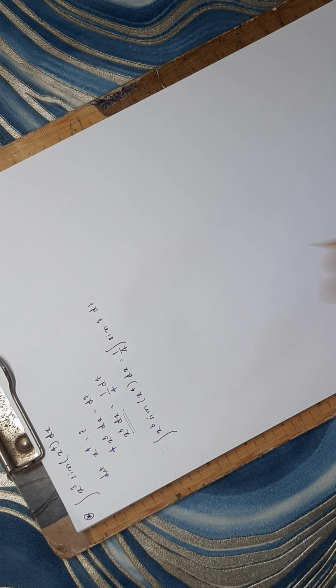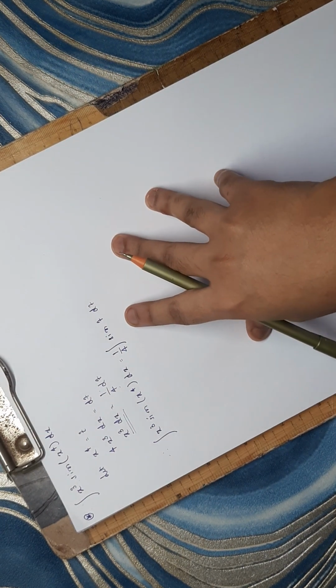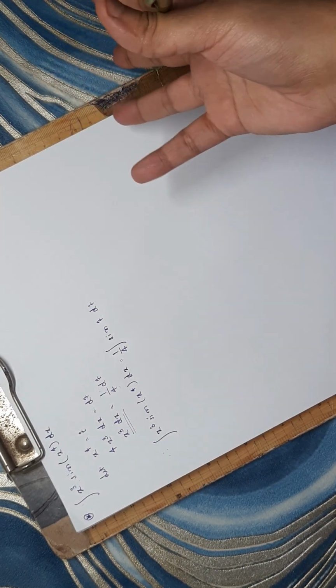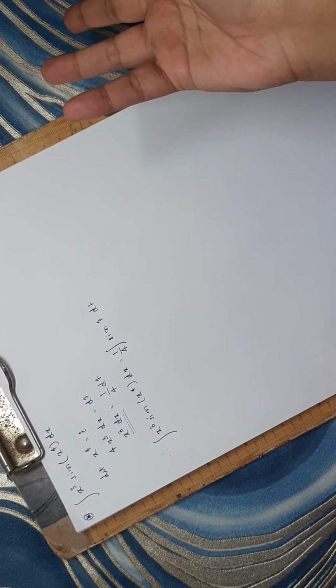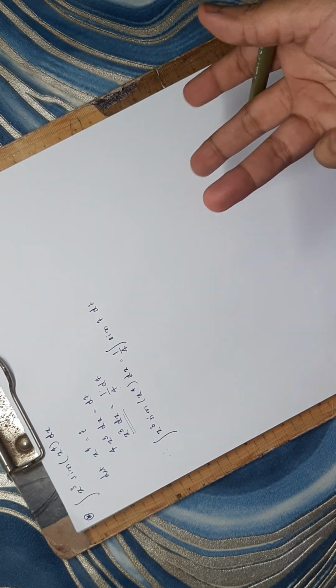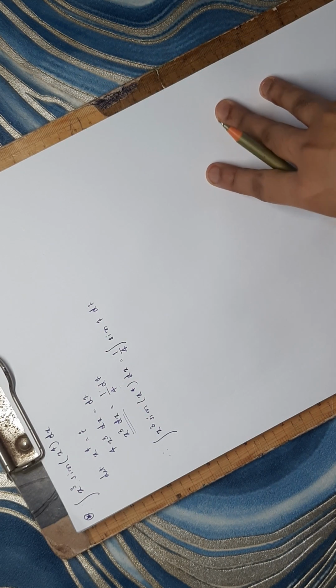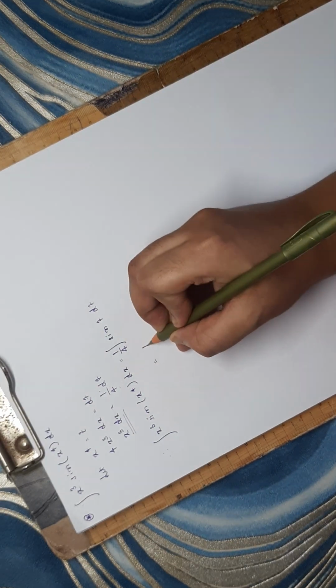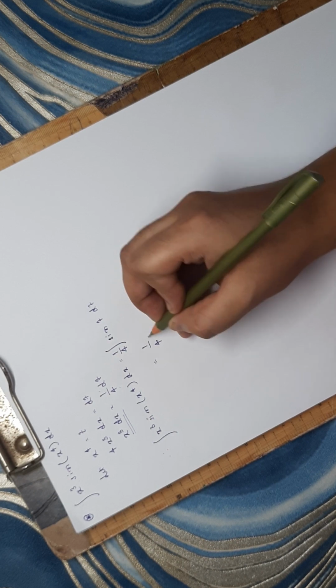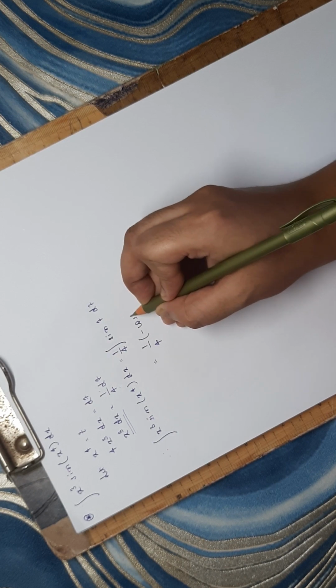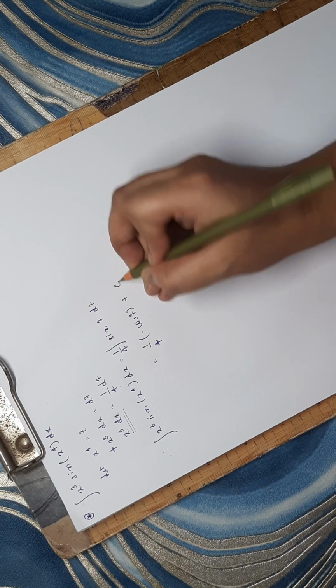Clear? Now as we come here, you can easily see that we have almost reached the end of the problem. Integration of sine t is nothing but minus cos t. So we will just be doing that, minus of cos t plus c.